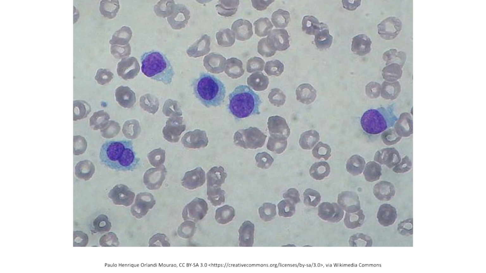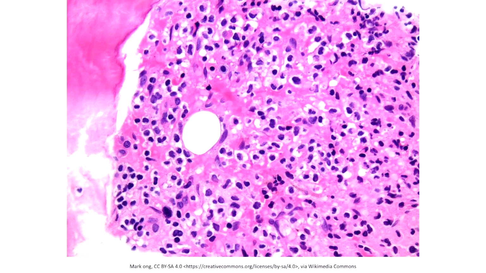Here we see a blood smear image showing the characteristic hairy cells. Again, hairy cells are malignant B cells with filamentous hair-like projections. Here's a bone marrow biopsy image showing marrow fibrosis. And take a close look at these collagen fibers occupying most of the marrow space.